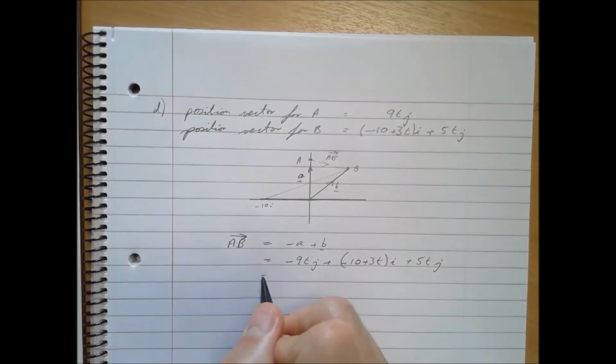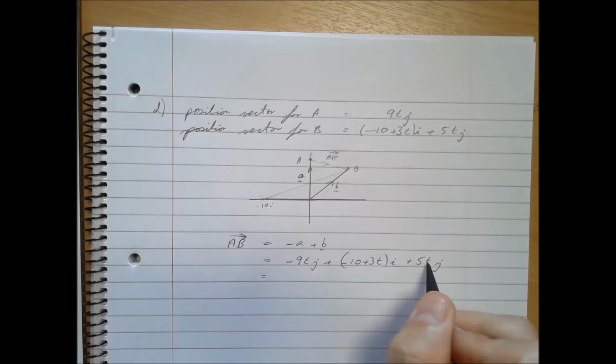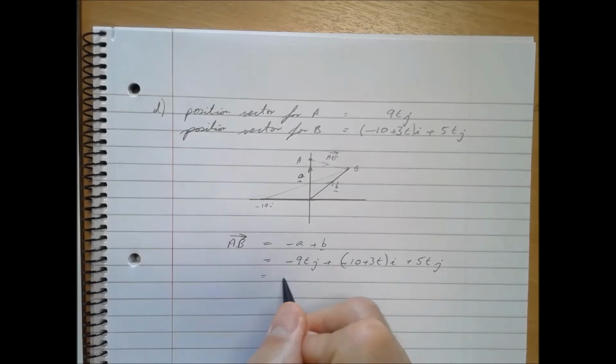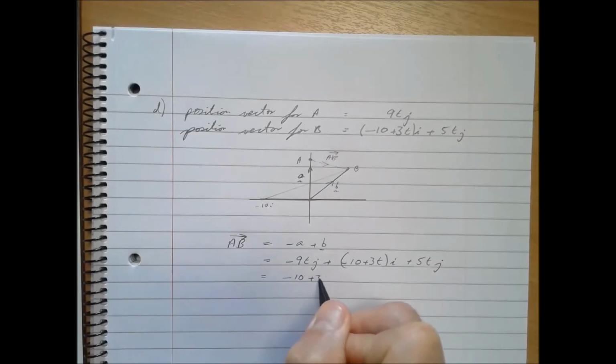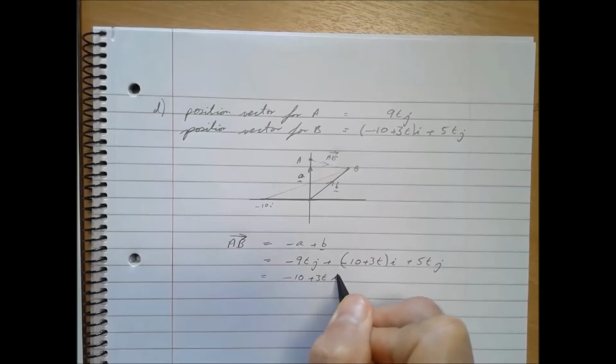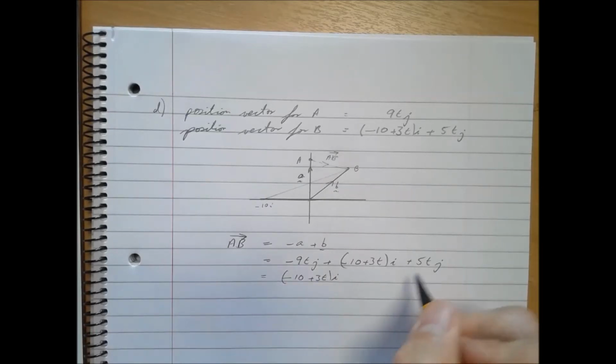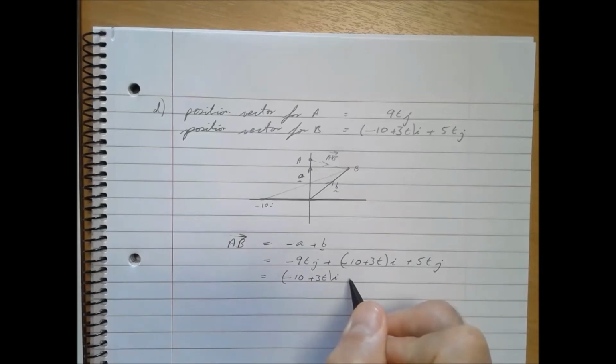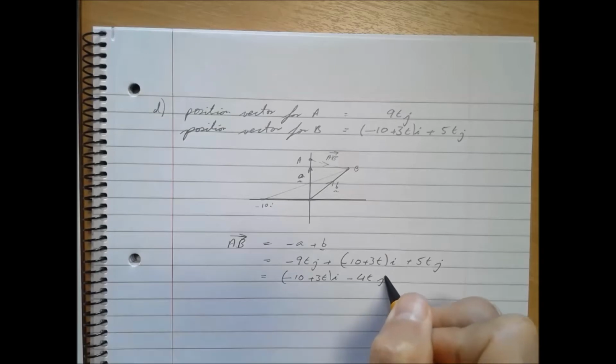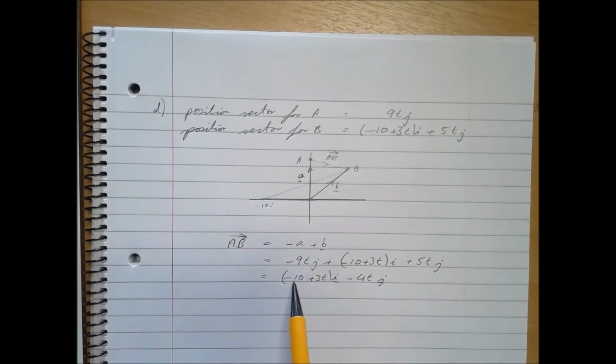Okay, bring together all the like components, which is the j's now. So I'm now left with minus 10 plus 3t i. So that's how much I'm moving in the x direction. Minus 9 plus 5t is how much I'm moving in the y direction, which is minus 4t times j. Okay, so the distance between the two boats is that in the x and that in the y.